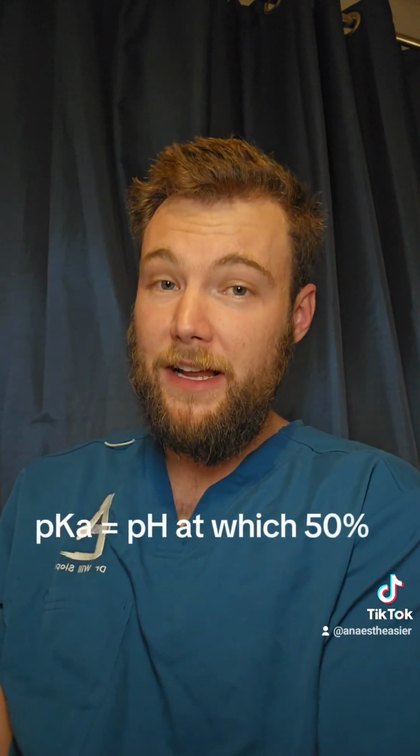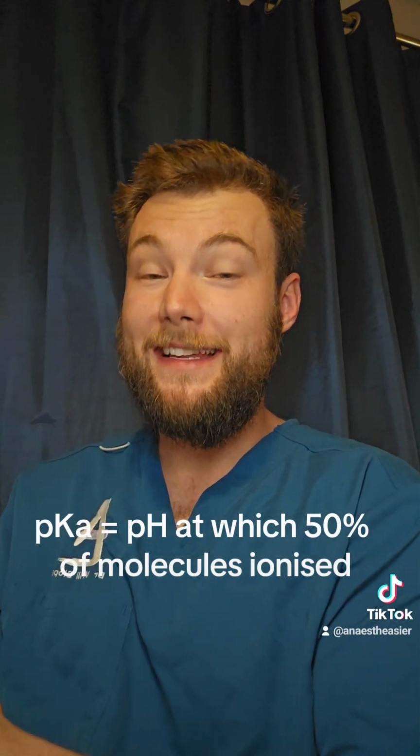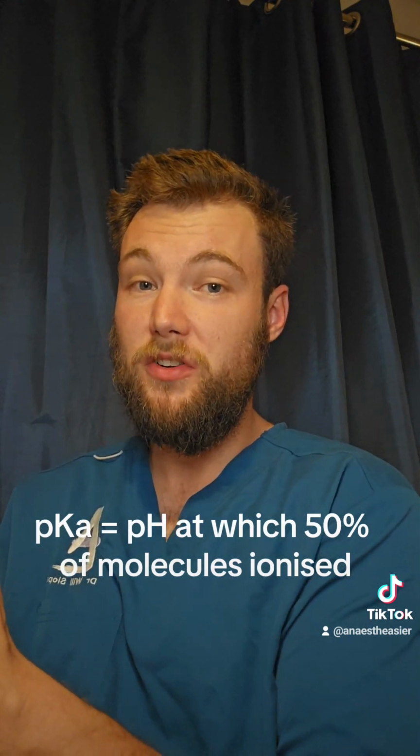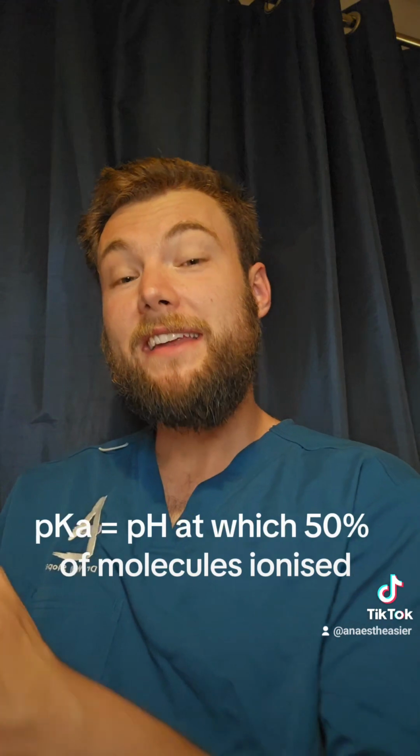So that's pKa. It is literally the pH value at which that molecule is 50% in its ionized state. And it gives you an idea of how well your molecule is going to work or how quickly it's going to work at a given pH. And an alkaline environment will make an acidic molecule ionize, and an acidic environment will make an alkaline molecule or a basic molecule ionize. And in general, in anesthesia, we want molecules in their unionized state.